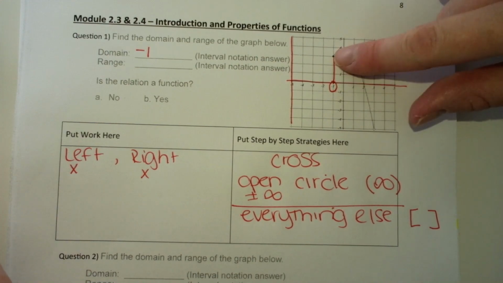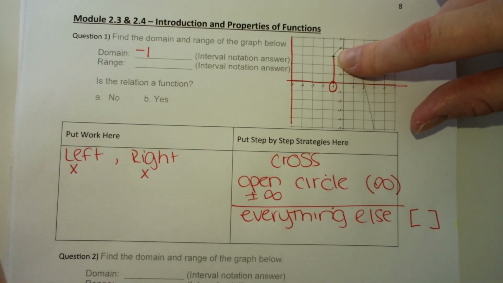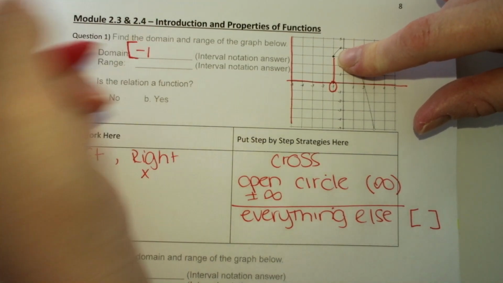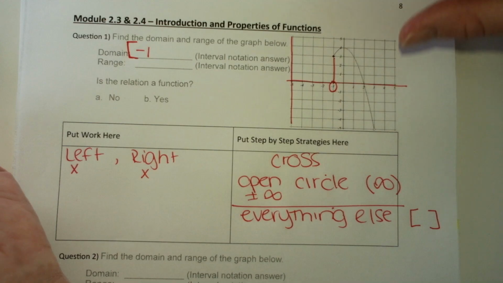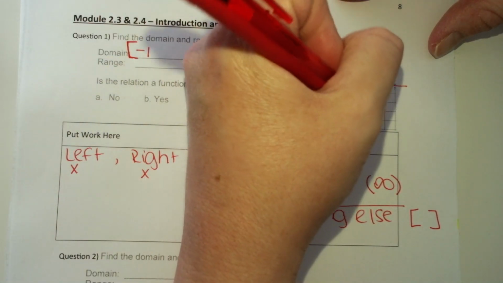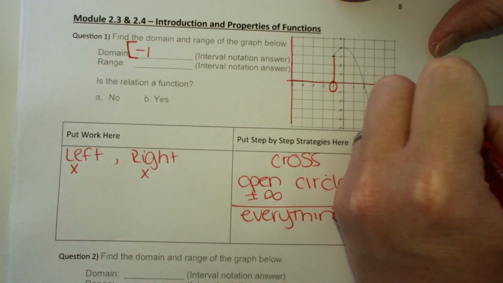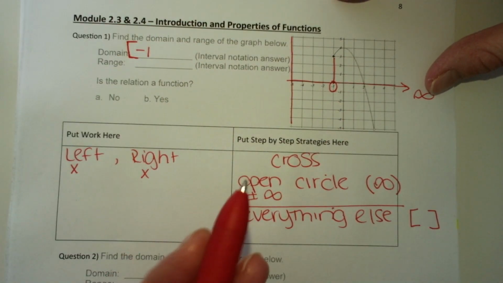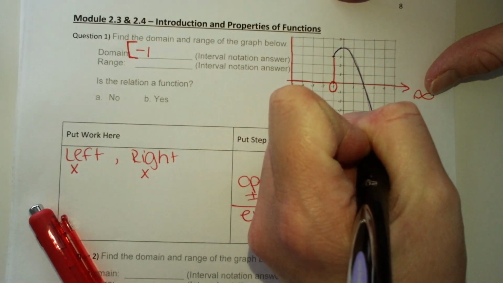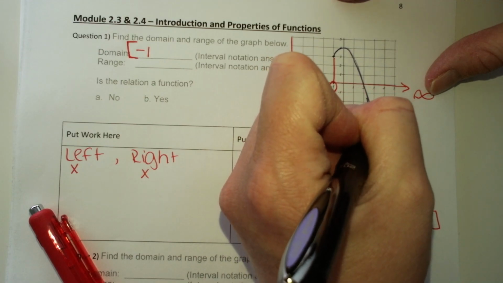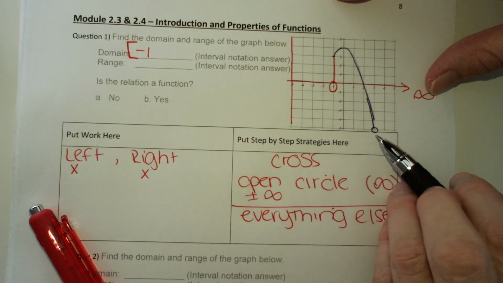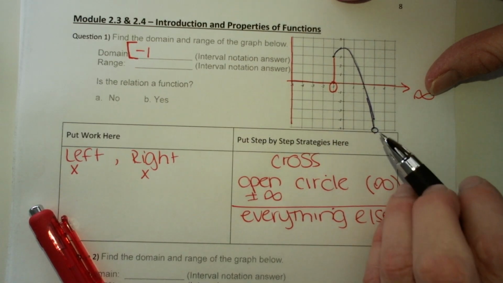So here at -1, I have a filled in circle, so I am including that number. So that is not an open circle. It's not an infinity. So it will be a square bracket. Now I continue marching along my x-axis, march along, and I go all the way out to infinity. And you will notice that at infinity, I do hit my graph. No, I don't hit my graph because very faintly here, there's a little open circle. And so because of that very small open circle, I'm not going to hit my graph.